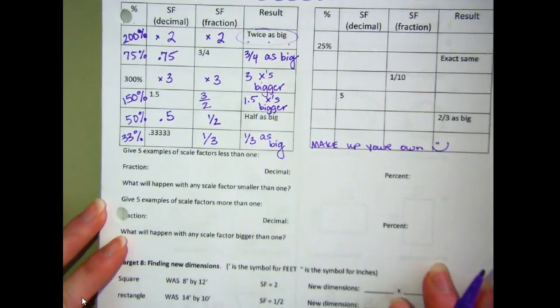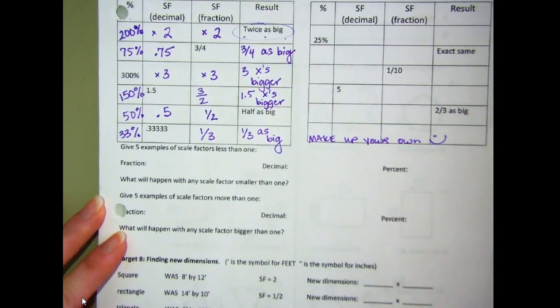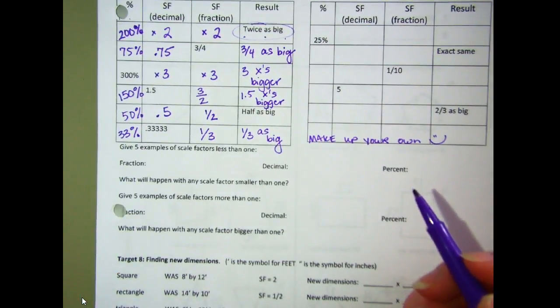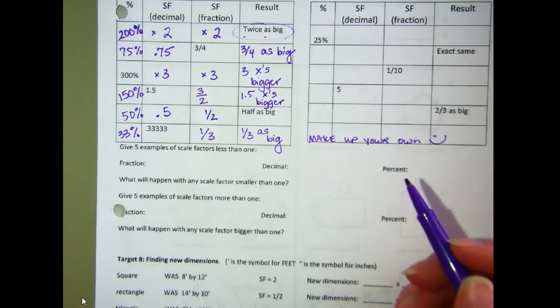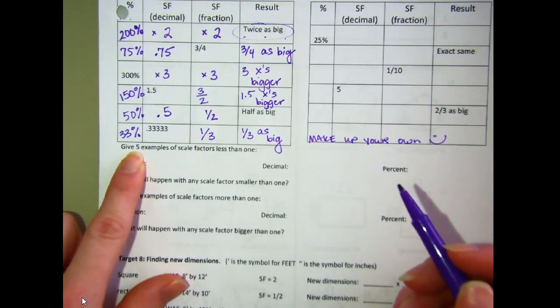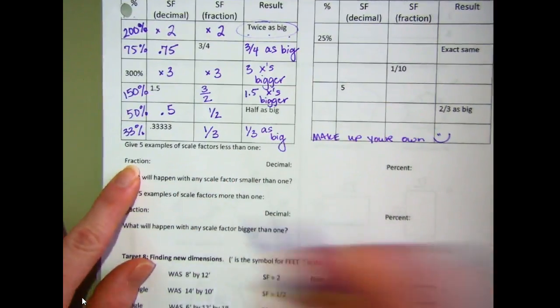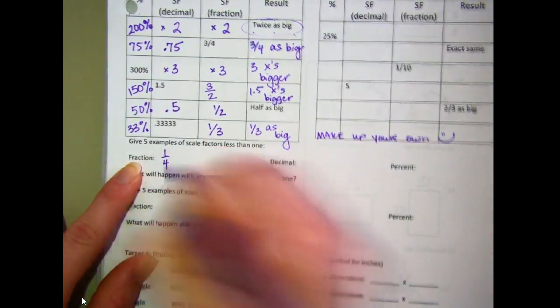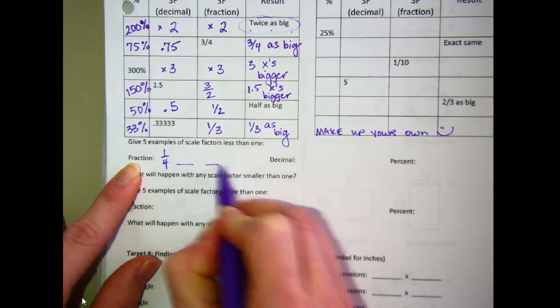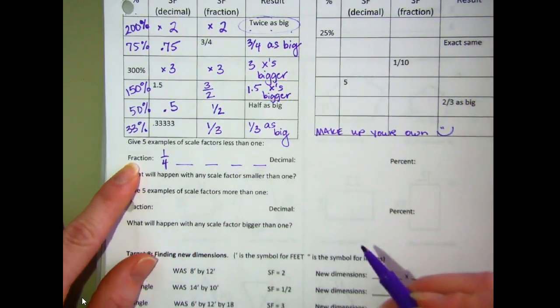So we've already said that scale factors could be fractions, decimals, or percents. They can be bigger than 1 and they can be less than 1. So let's talk about that a little bit more. You need to give me some more examples of scale factors less than 1. So a fraction that's less than 1, 1/4. Come up with 4 more examples of fractions that are less than 1.